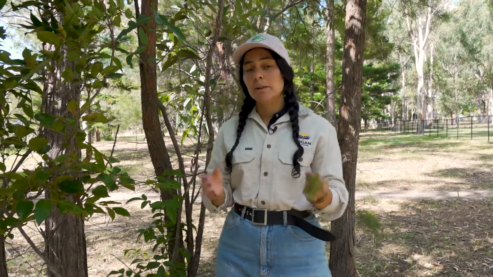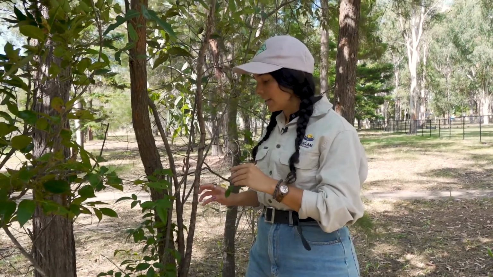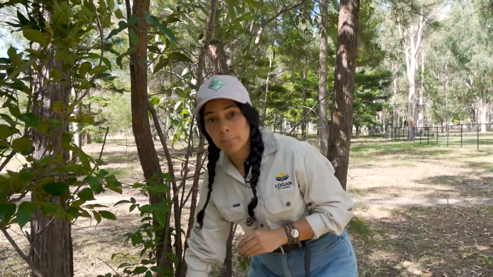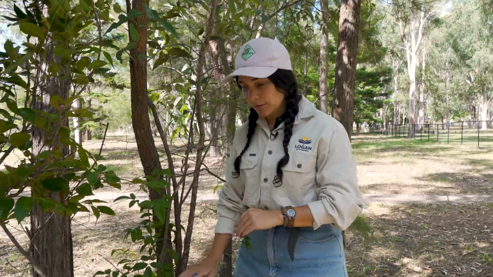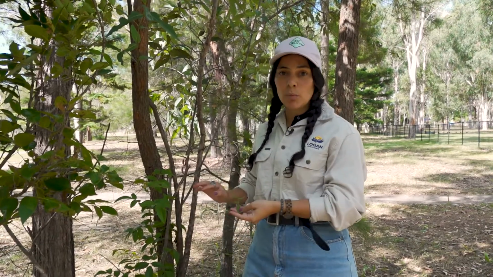So the best way to manage this weed is to either pull it out of the ground, especially if it's a small one, but if it is a bigger one, just use your cut and stump method.